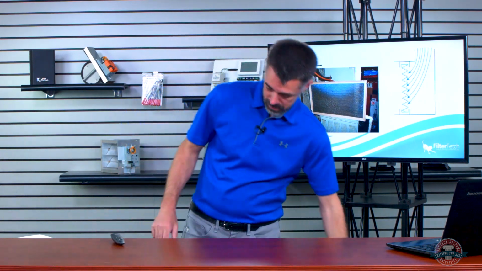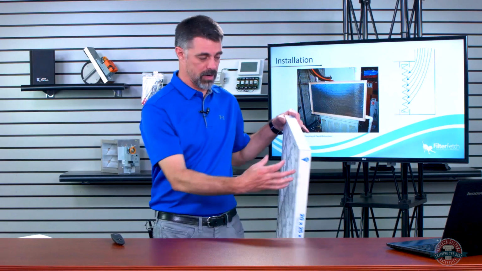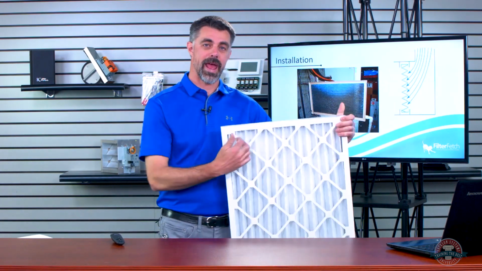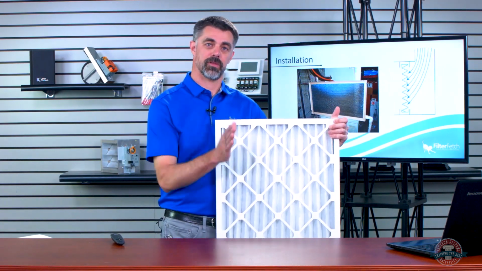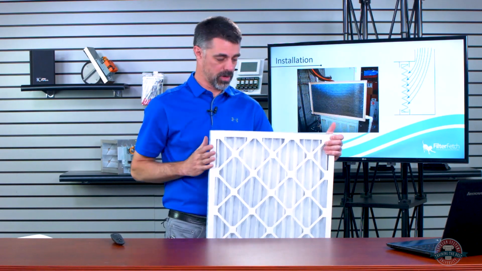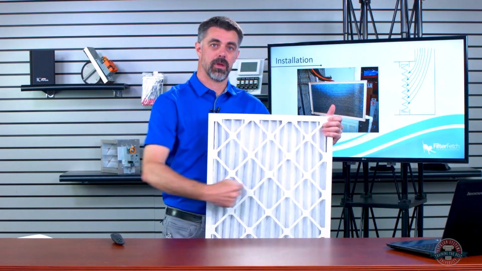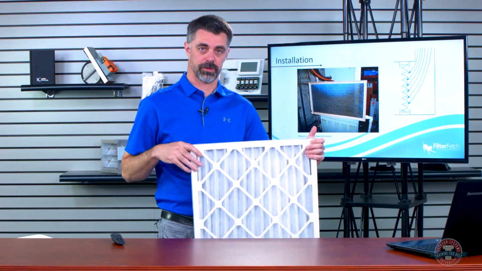And the reason is, when we look at that, we're thicker here, so we can add more pleats in here because the depth is more, so we can go up and down more and have that in the same square inches of area of filter rack inside the duct. Good question, thank you.